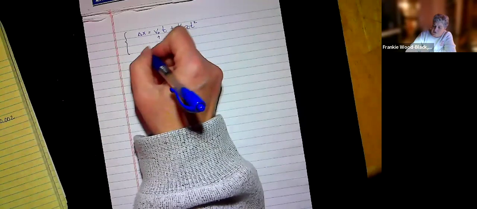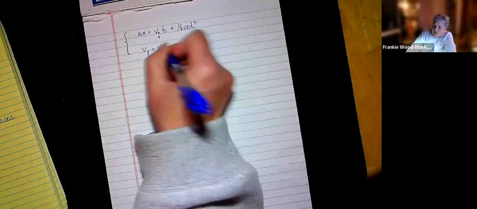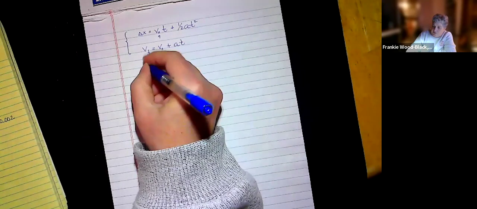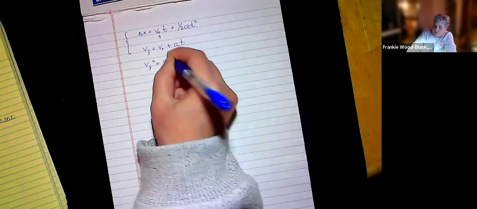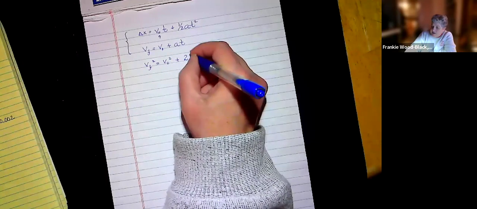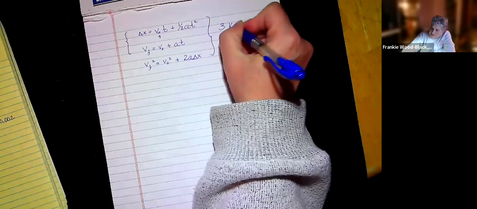We will use my final velocity is equal to my initial velocity plus an acceleration times time. And we will use that the final velocity squared is equal to my initial velocity squared plus 2 times my acceleration times my change in position. And these are our 3 kinematic equations.